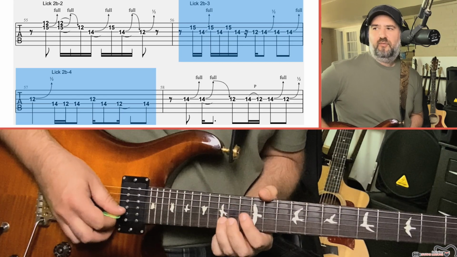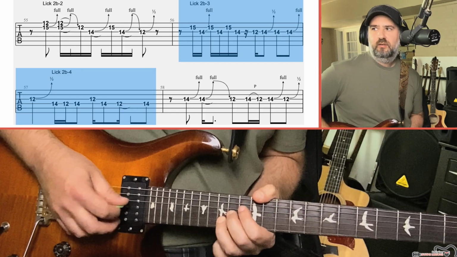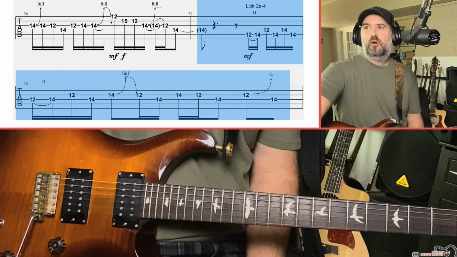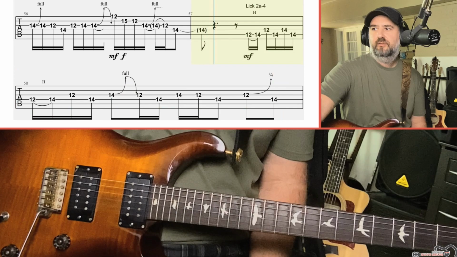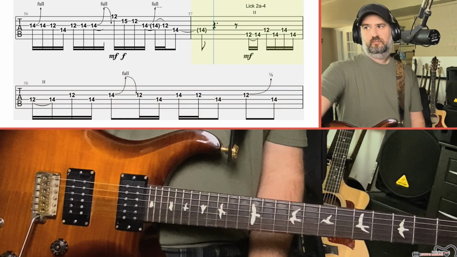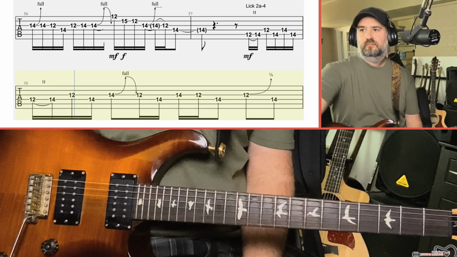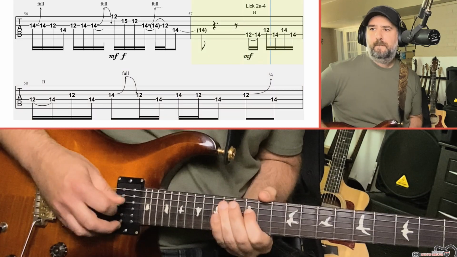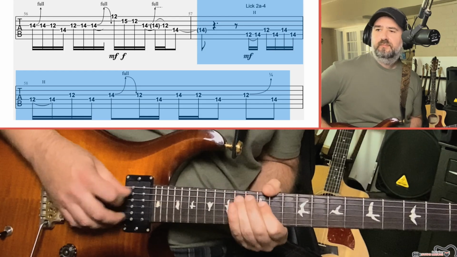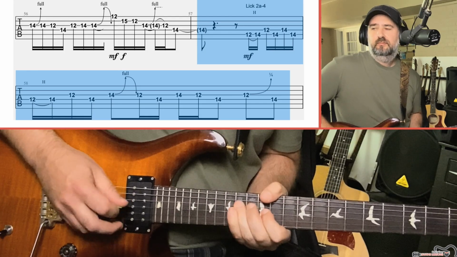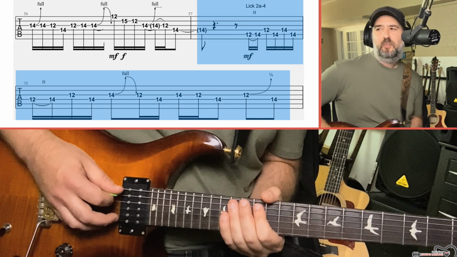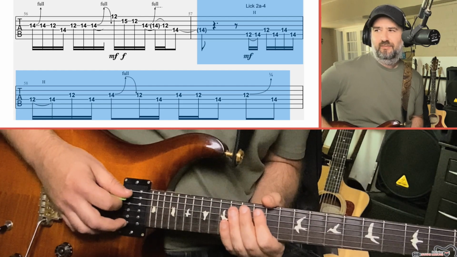So playing 15, bending 14. Back to guitar 1. Here's the next lick there. So it's a pretty cool little rhythm. All 16th notes, except he throws in a couple 8th notes that make it sound a little more interesting.